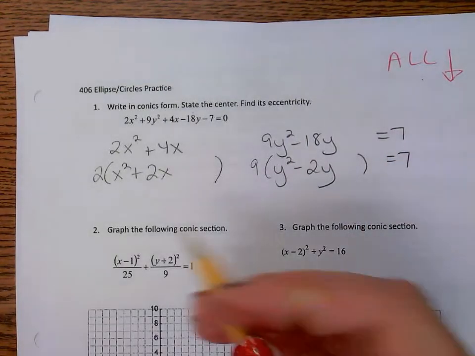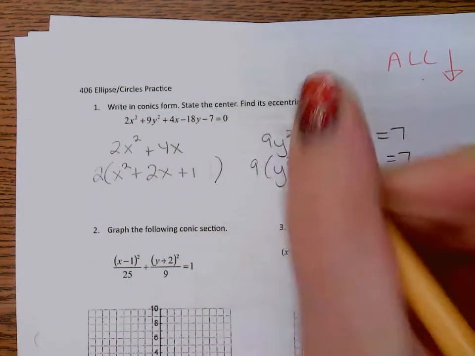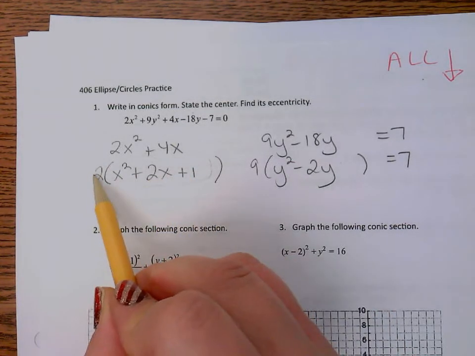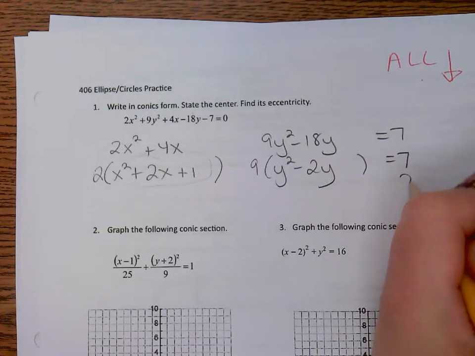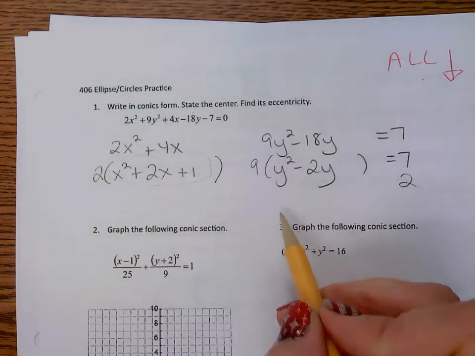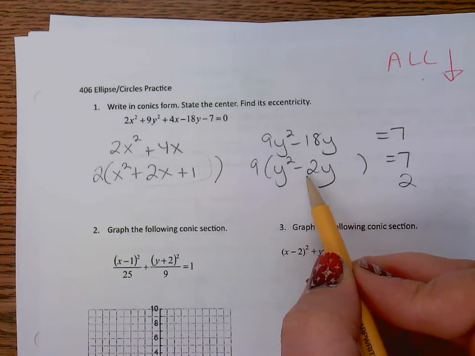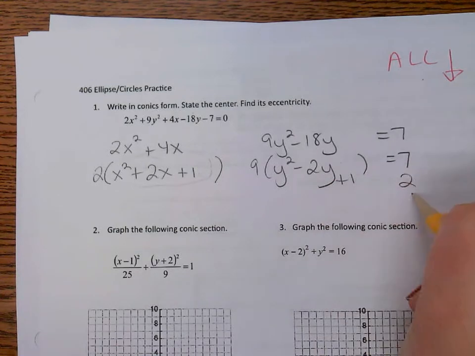So that allows me to complete the square inside the parenthesis by adding 1, because cut 2 in half and then 1 squared is 1, but I really distribute this and I really got 2 times 1. I need to add 2 to the other side of the equation. Over here, cut the -2 in half, so -1, square it, add 1, 9 times 1 is 9.